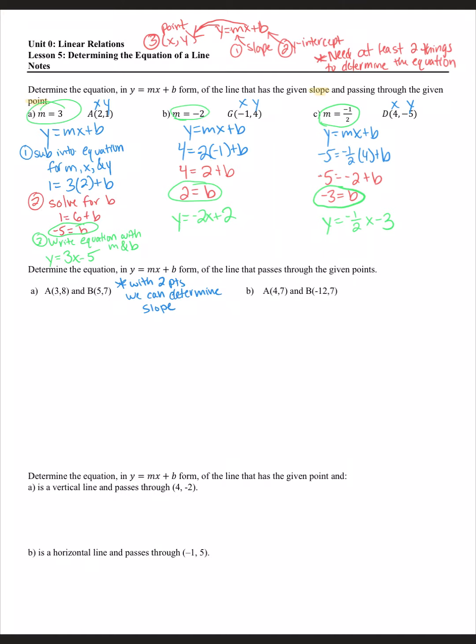Okay, so remember, that's the first thing we're going to do. We're going to try to figure out our slope. So to find slope, we're going to use the equation that allows us to find the slope with 2 points. So that equation is m equals y2 minus y1 all over x2 minus x1.